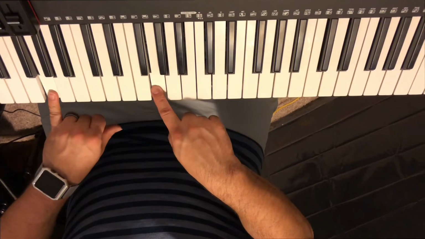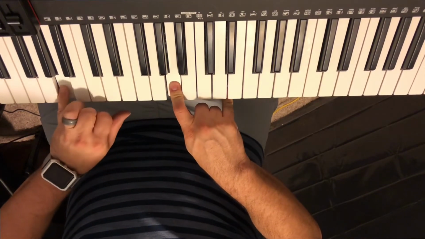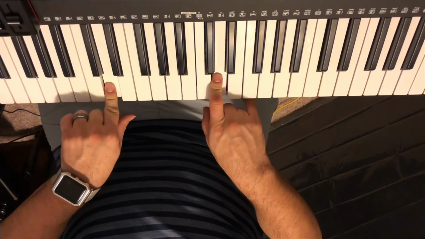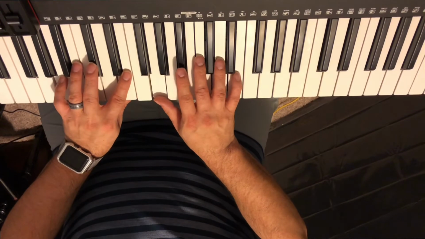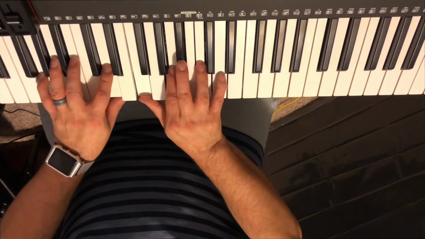So G is 1, 2. So A is my 2 chord. And then 3, 4, and D is my 5. So I'm going to play some sort of A chord, some sort of D chord coming from B flat to get to my G. Okay?